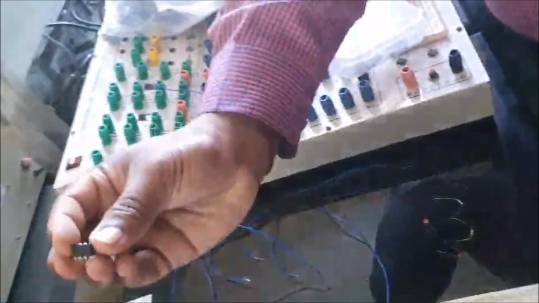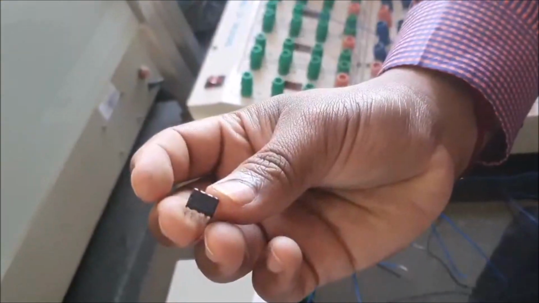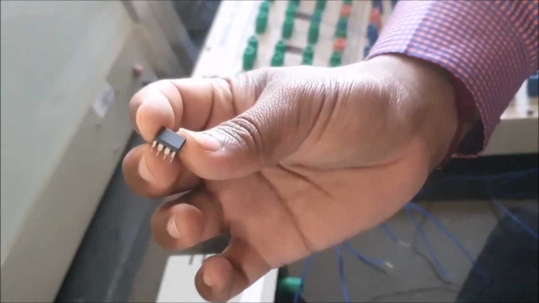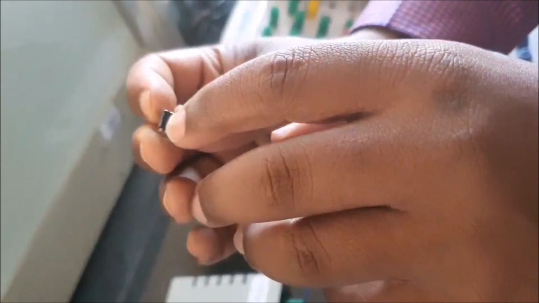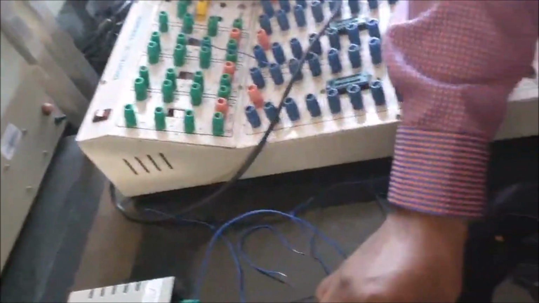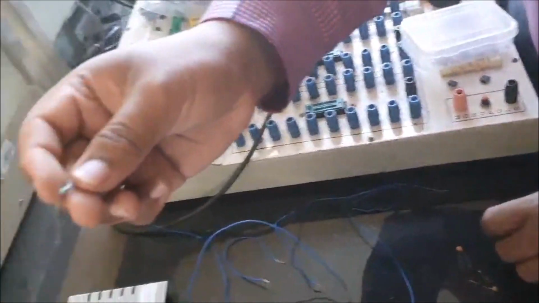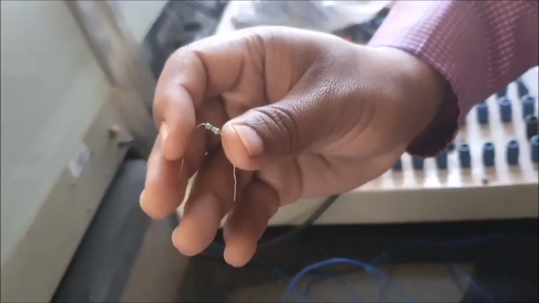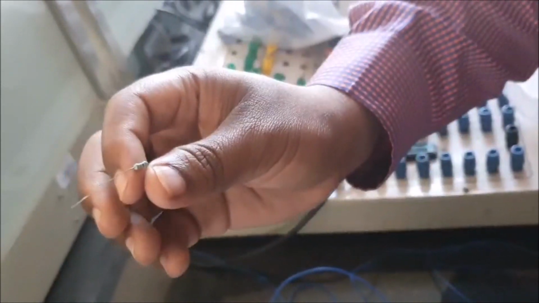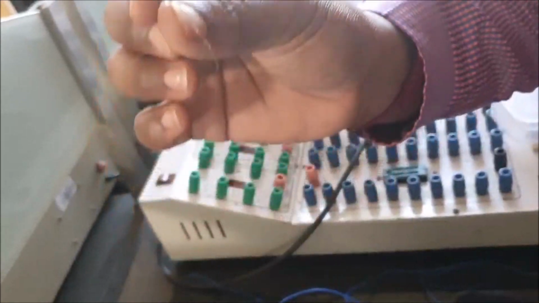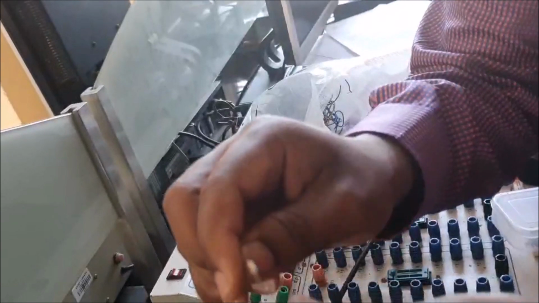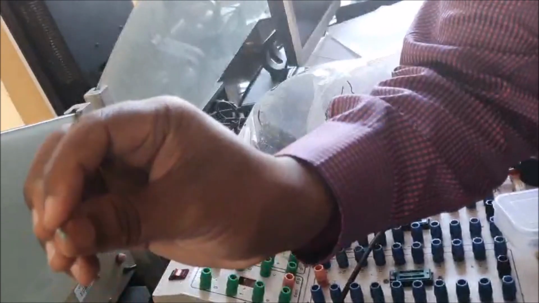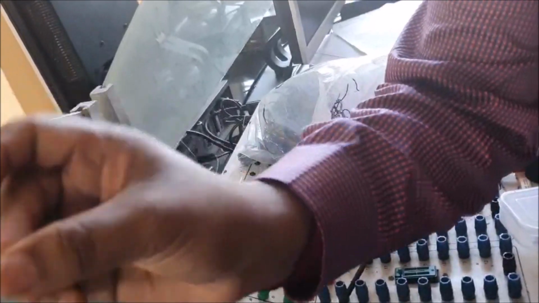Then we have an IC. This is a 555 timer IC. This IC has 8 pins, 4 pins on each side, and there is a mark and a notch at the top. Also we need 2 resistors for the duty cycle. To design an astable multivibrator for duty cycle greater than 50%, we need 2 resistors. One is a 6.8 kilo ohm resistor, which is brown in color, and the other one is a 3.3 kilo ohm resistor, which is green in color.